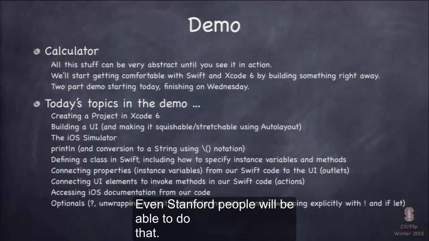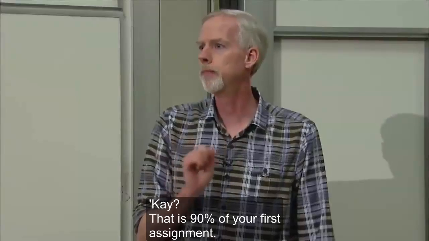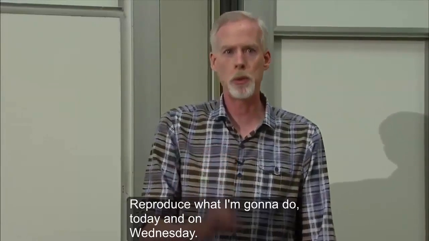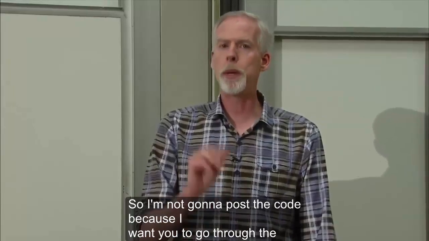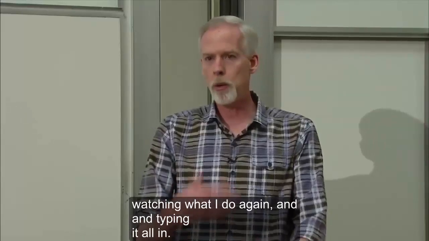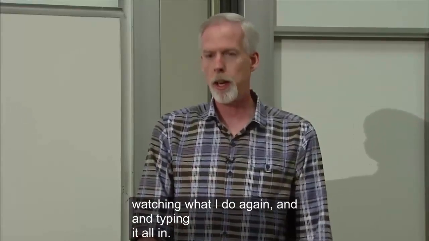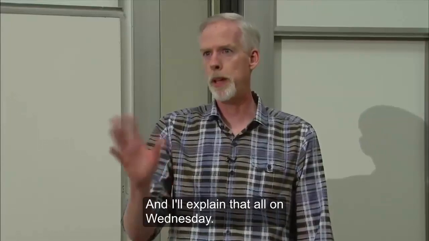Even Stanford people will be able to do that, because your first assignment is going to be to reproduce what I do. That is 90% of your first assignment: reproduce what I'm going to do today and on Wednesday. I'm not going to post the code because I want you to go through the experience of typing the code in. You'll be watching on video, watching what I do again, and typing it all in. I'll explain that on Wednesday.